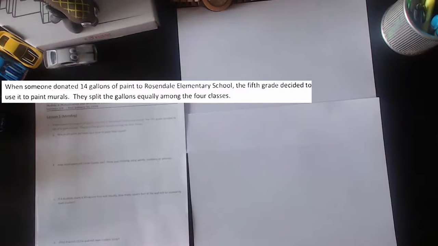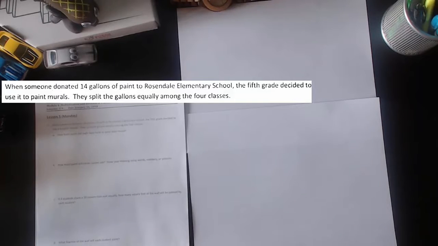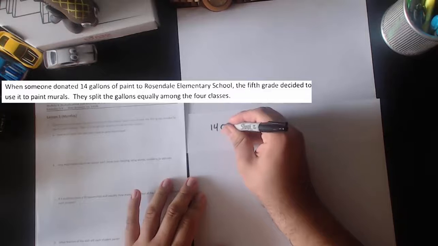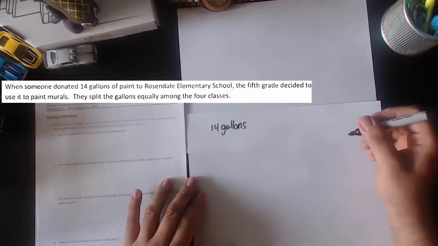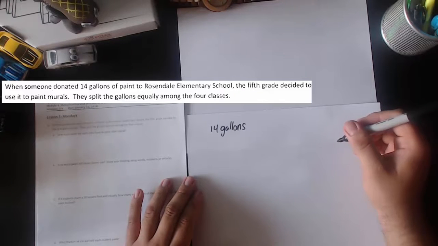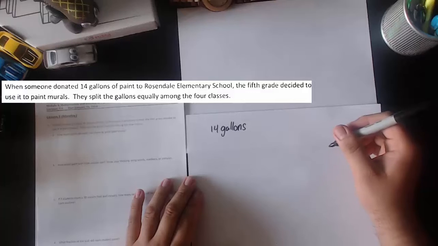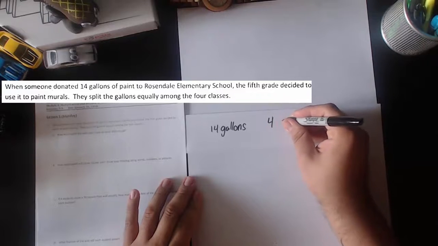Our first problem says, when someone donated 14 gallons of paint to Rosendale Elementary School, let's write down the important information in that one sentence. When someone donated 14 gallons of paint to Rosendale Elementary School, the 5th grade decided to use it to paint murals. They split the gallons equally among the 4 classes. That seems important to me, so I write down that we're working with 4 classes.